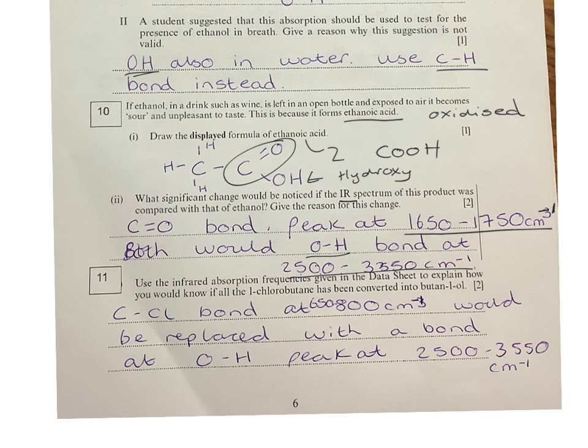Okay. Use infrared absorption frequencies given in the data sheet to explain how you would know if 1-chlorobutane is converted to butanol. So originally you'd have the C-Cl bond at about 650 to 800, which would be replaced with a peak at between 2,500 to 3,500 appearing instead.